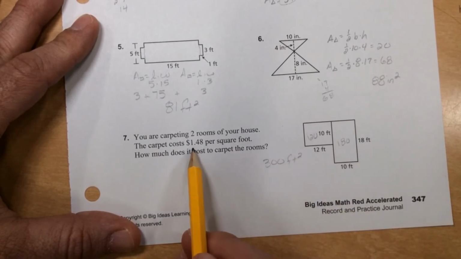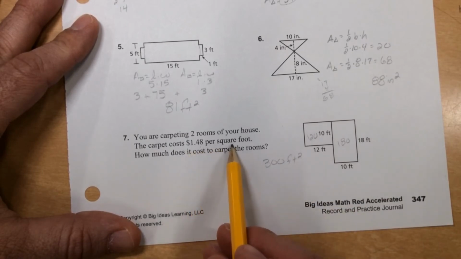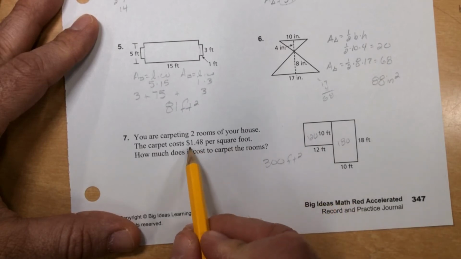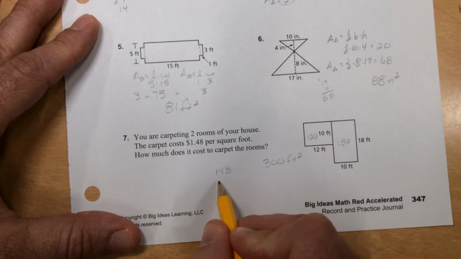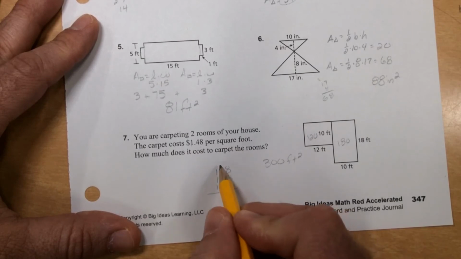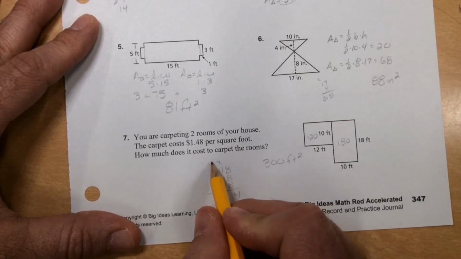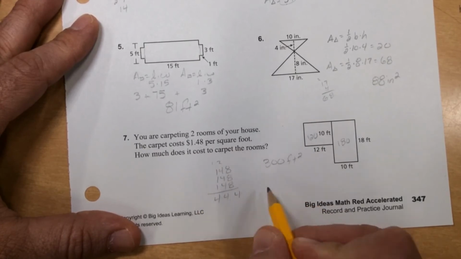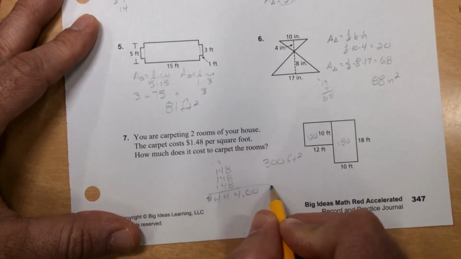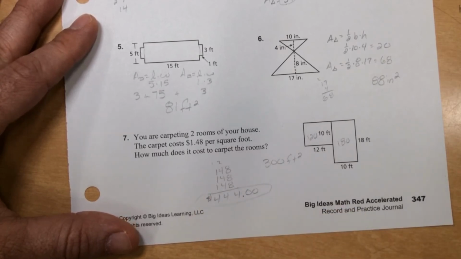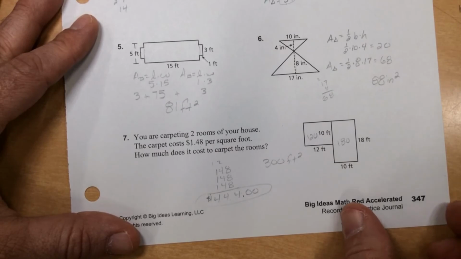And then it's $1.48 per square foot. 100 times 1.48 would be 148, and I have 3 of those. So it's $444 to carpet the rooms. But it's probably ugly carpet anyway, so don't do it.